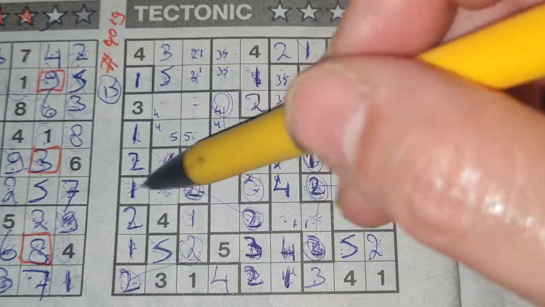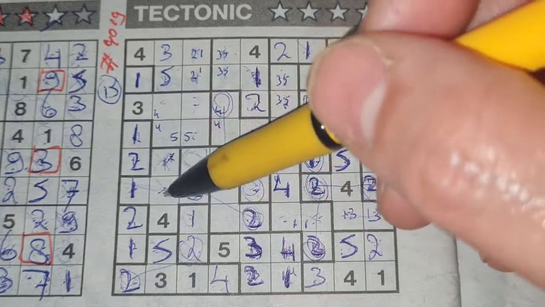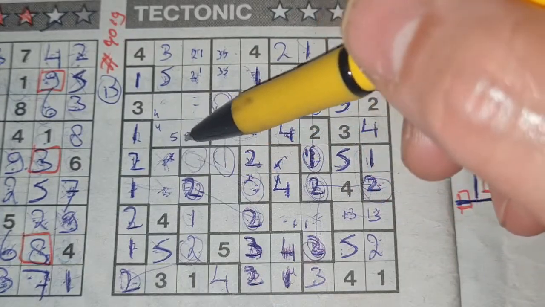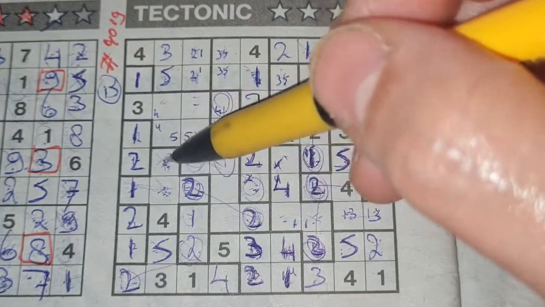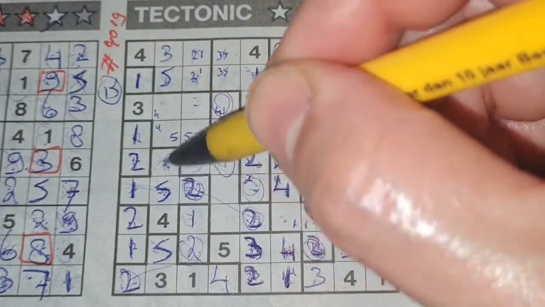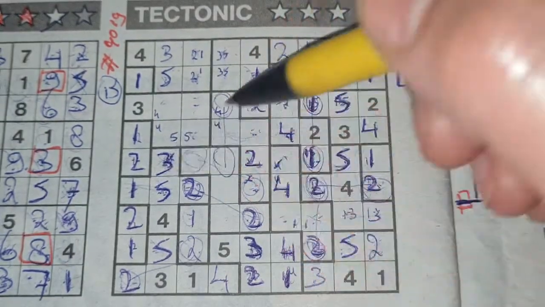2 numbers left in this cross area for numbers 3 and 5. Well, we have a double 5 there, so this box cannot be a 5 anymore. That box should be a 5, and this box should be a 3. Alright.